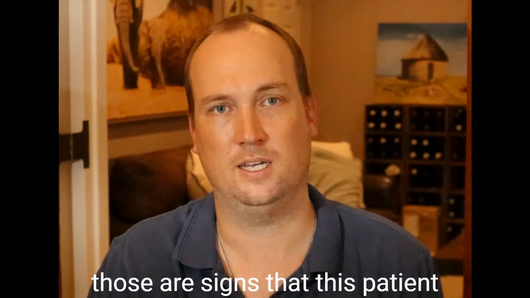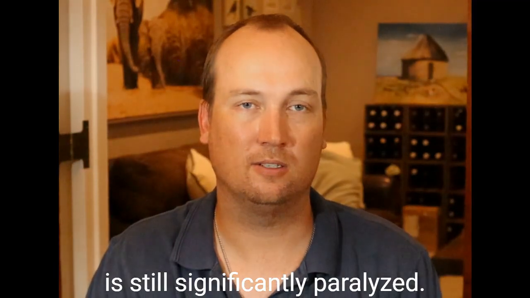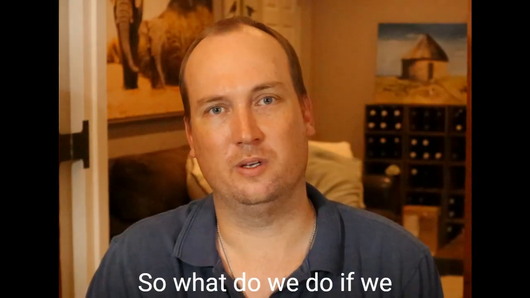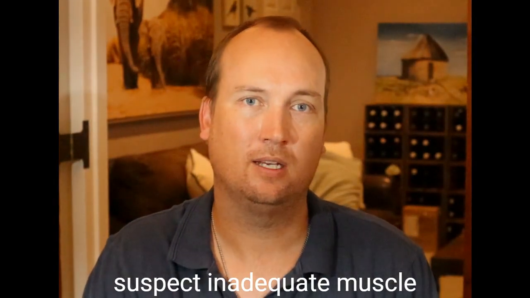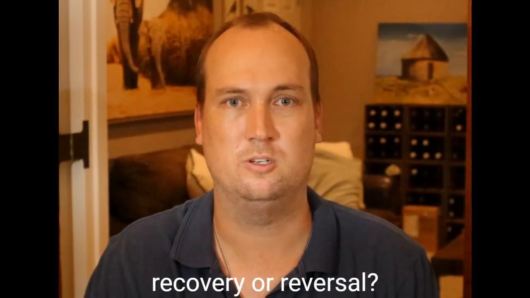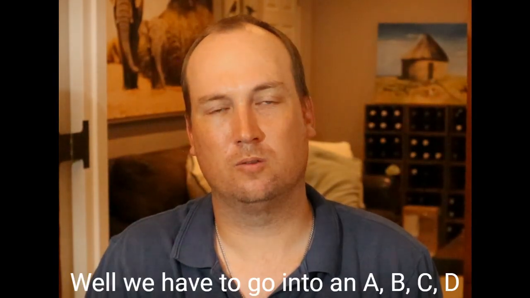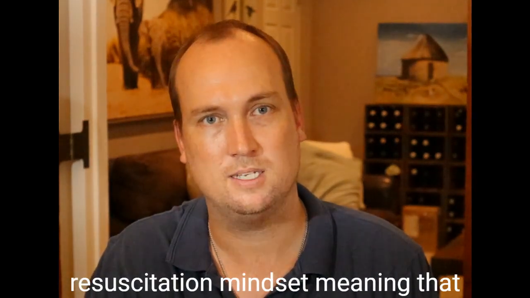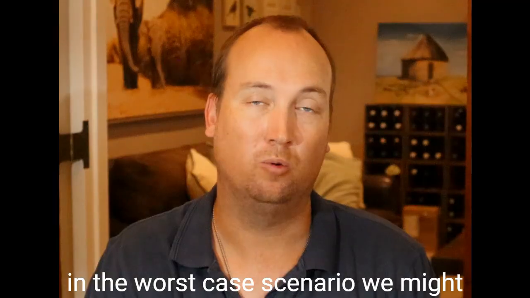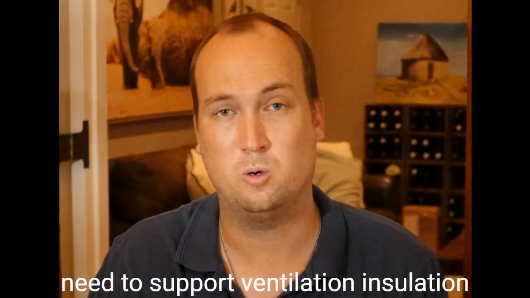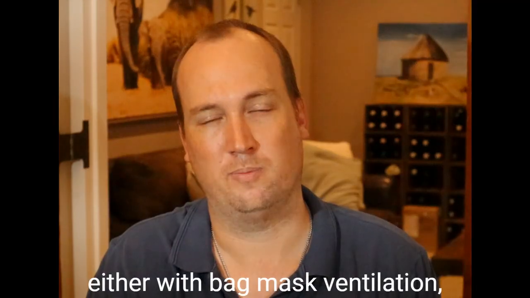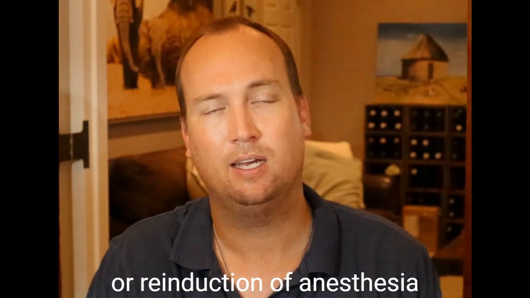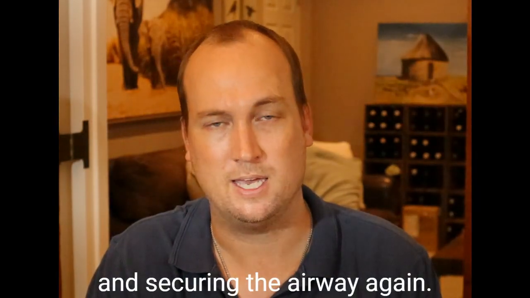And those are signs that this patient is still significantly paralyzed. So what do we do if we suspect inadequate muscle recovery or reversal? Well, we have to go into an ABCD resuscitation mindset, meaning that in the worst case scenario, we might need to support ventilation, either with bag mask ventilation or reinduction of anesthesia and securing the airway again.